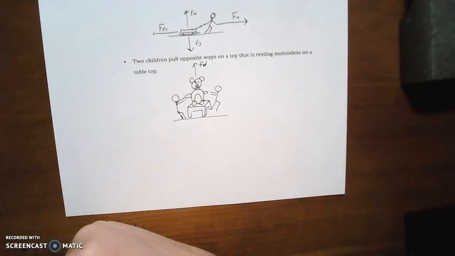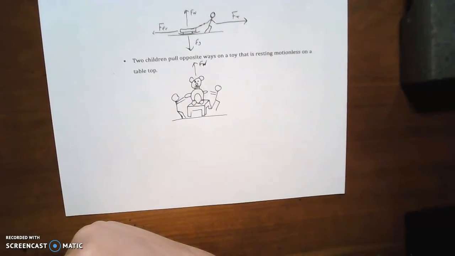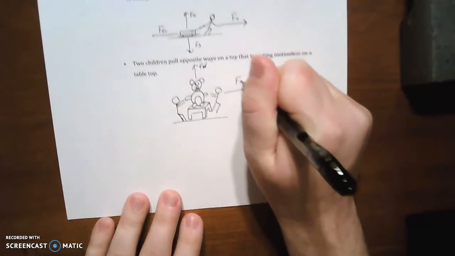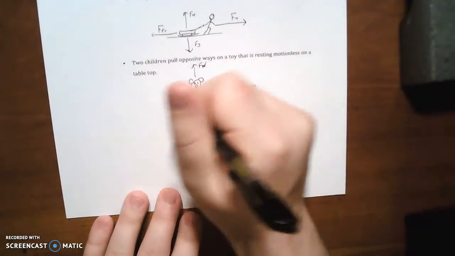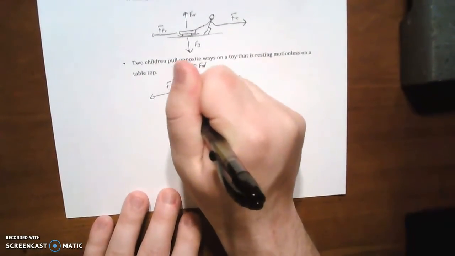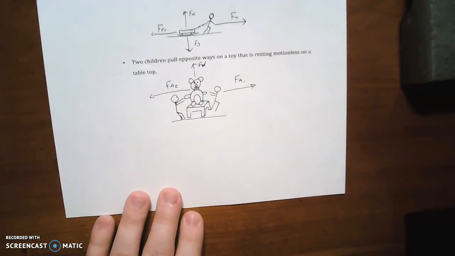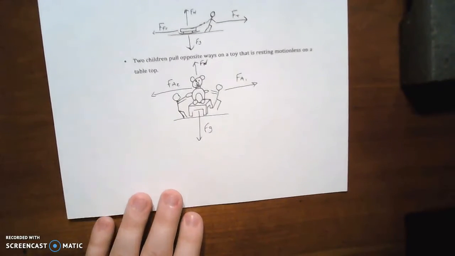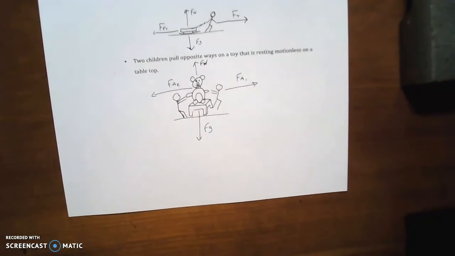The applied forces are caused by a person, animal, or machine pushing or pulling on our object, and indeed we have two. We have an applied force pulling this way from this kid, and we have an applied force pulling the opposite way from the other child. So I'm going to label them FA1 and FA2 just because it's good form to have different names for each force. We have no strings in this, but we do have FG. That is always going to be acting. That'll be going downwards.